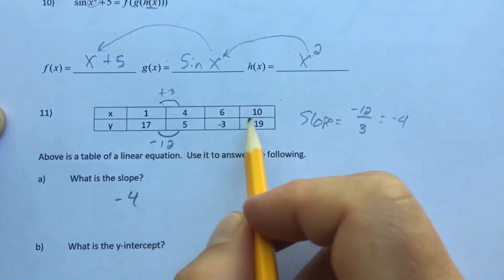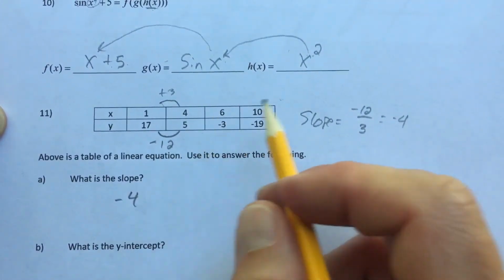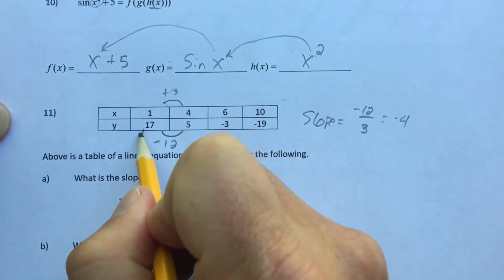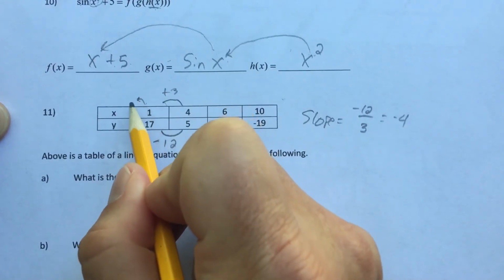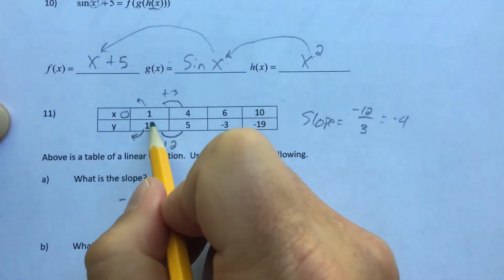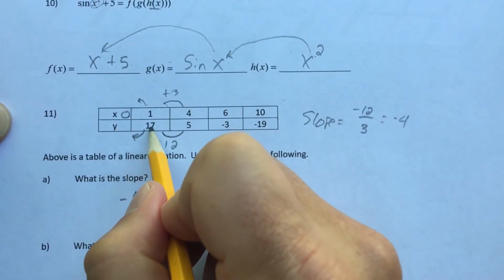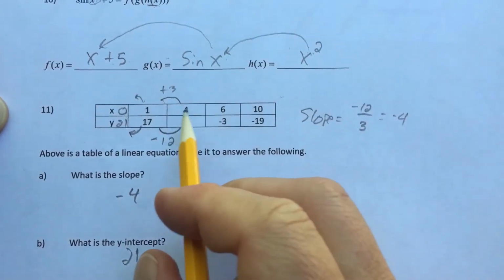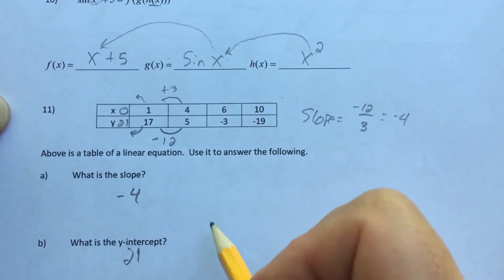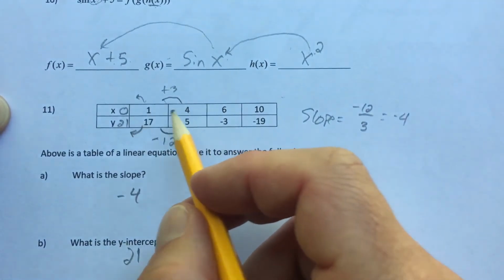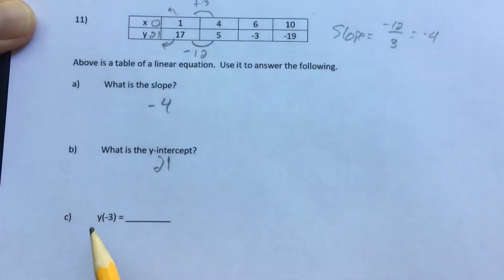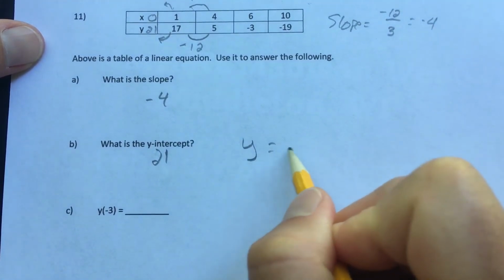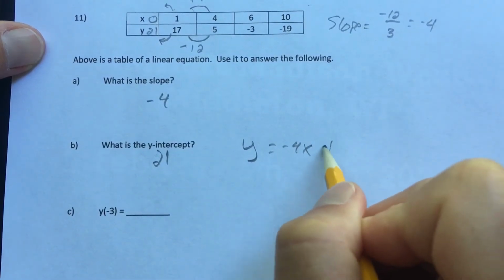And we could have done any combination, really. Could have picked anything and it would have given us that negative 4 as our slope. Okay? So now if we go backwards, knowing that it's negative 4, if we come back to when x was 0, we would have to go down 4 to get to 17. That means that our y-intercept must be 21. Now there's other ways you can do that. There's other forms you can take, but that's, to me, always the easiest when I have a table. Just come back to 0 and see what it is. So now that I have slope and y-intercept, I can actually make an equation. Y equals negative 4x plus 21.